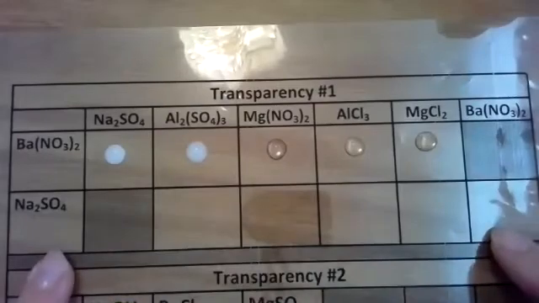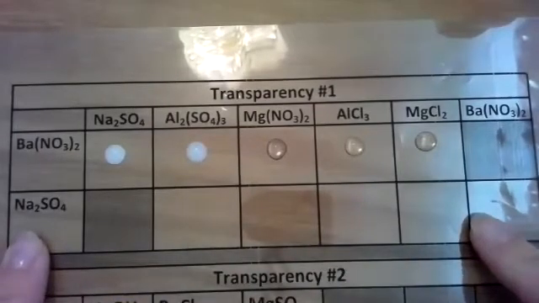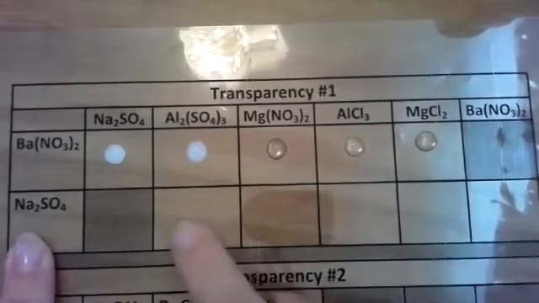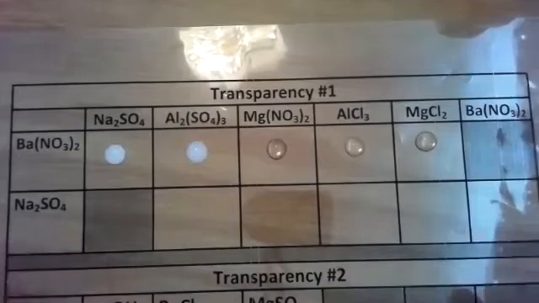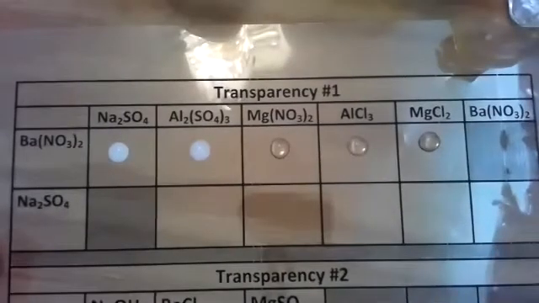I'm going to skip over my sodium sulfate with any of these. I do know that none of these are reactions. So the rest of these with sodium sulfate, there are no reactions. And I'm doing that just so we don't run out of time to show you the rest of the transparencies.